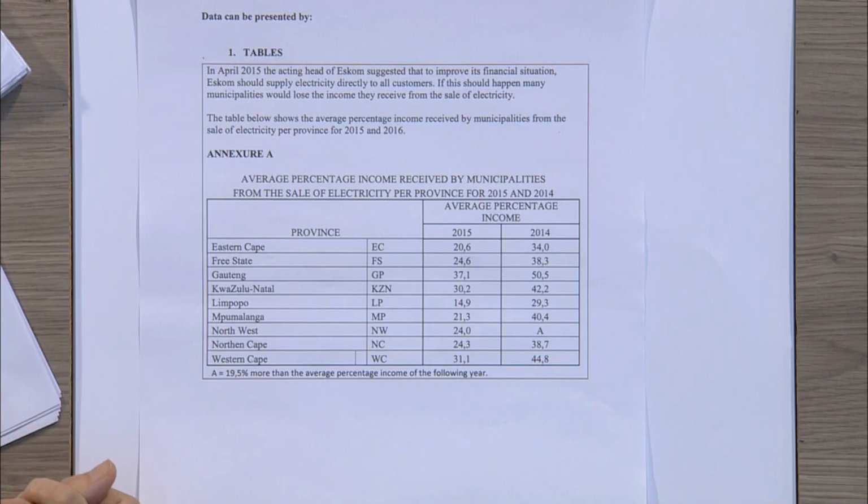So in this question, they say 1.1.1, arrange in descending order the average percentage incomes for 2015. All right, so there's a word there in the question that says descending order. So that is another thing that they do in data, they talk about descending and ascending.